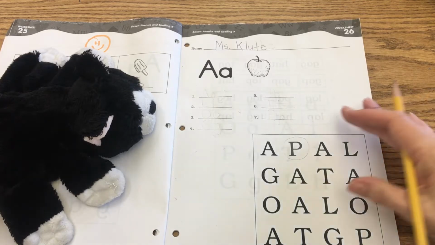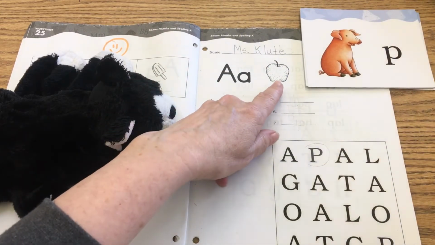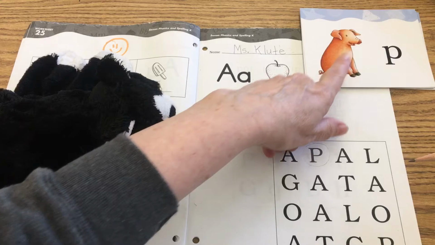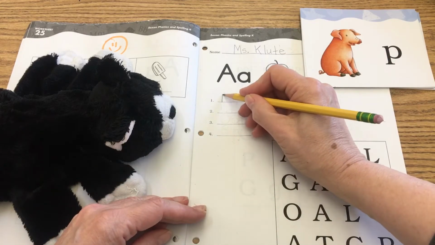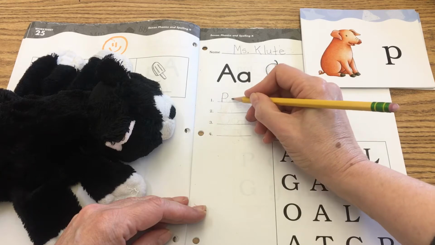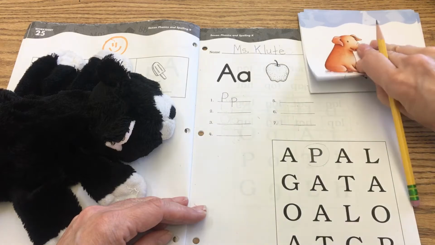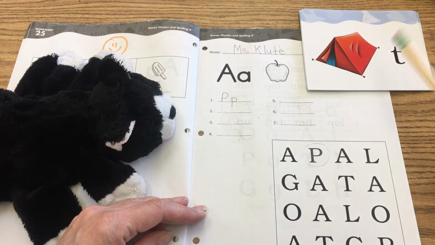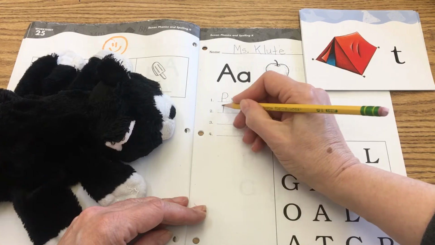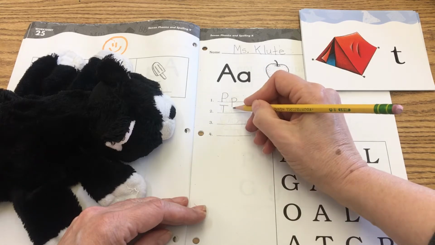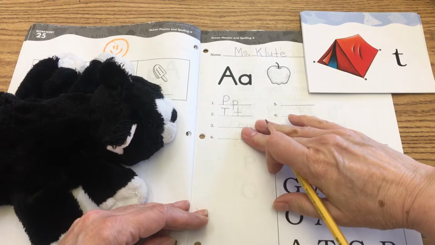We're going to begin by reviewing some of the letters that we've already done, okay? This is a pig, p, p. So we write the P sound with a capital P and a lowercase p. That's going to go on line number 1 there, okay? Let's look at number 2. Okay, that is tent, tent. And we can write the t sound with either a capital T, just like I'm doing on line number 2 right here, or a lowercase t. So go ahead and write that on line number 2.